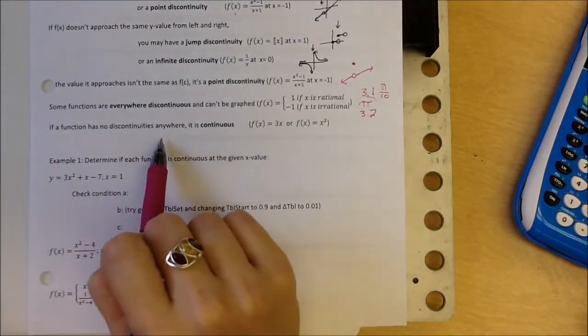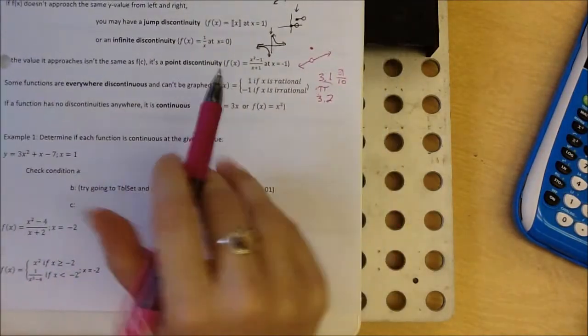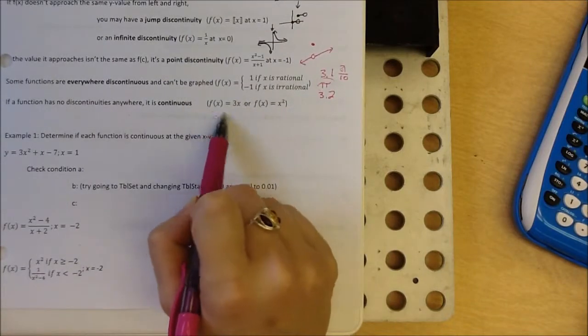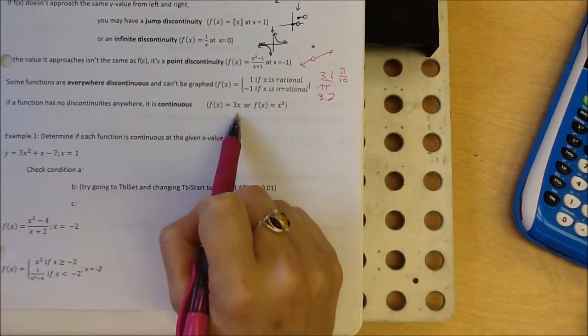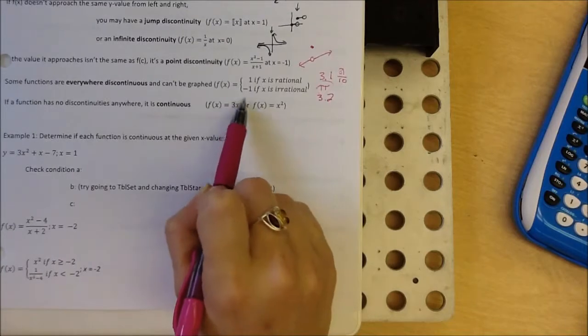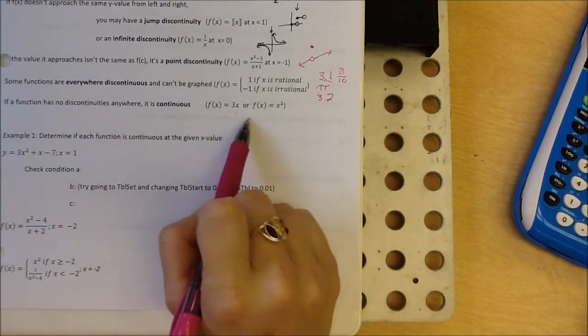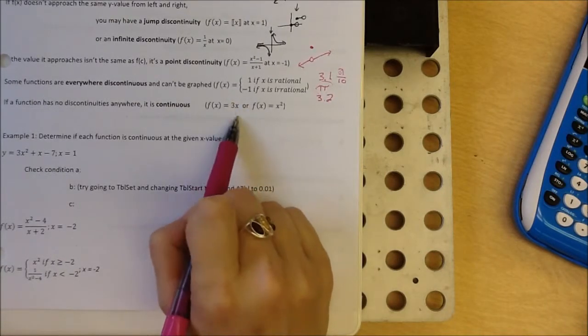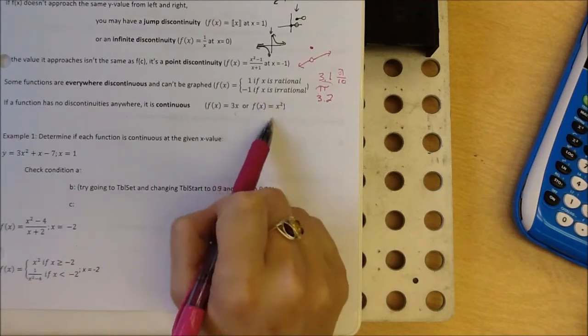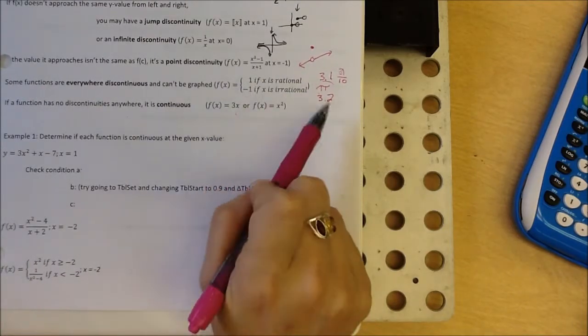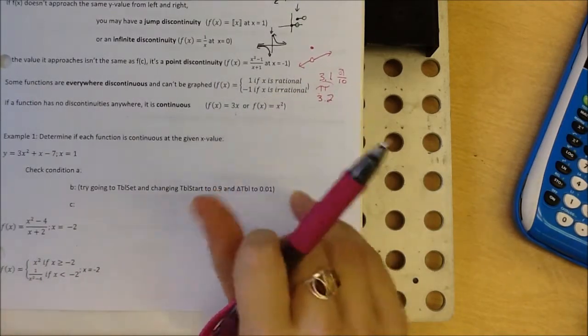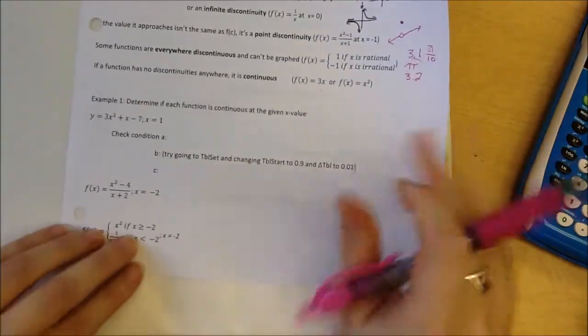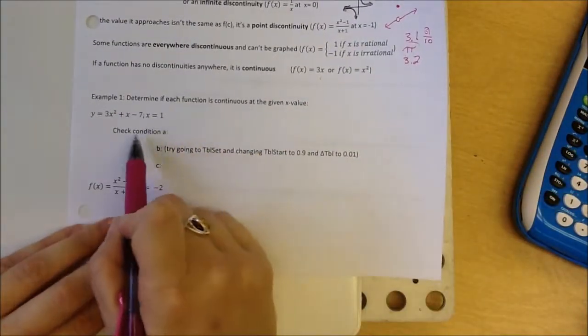If a function has no discontinuities anywhere, it is continuous. So this, any linear function, that is a number times x to the first power, you can add, you can subtract, this is continuous everywhere. X squared is continuous everywhere, x cubed, x to the fourth, x to the fifth, those are all continuous everywhere. So check if it's continuous at the given x value.